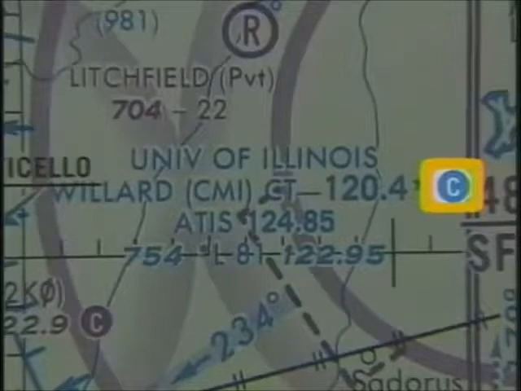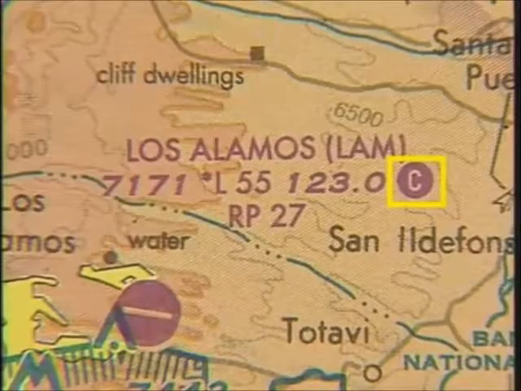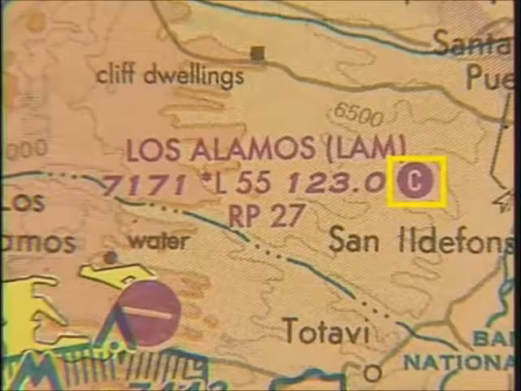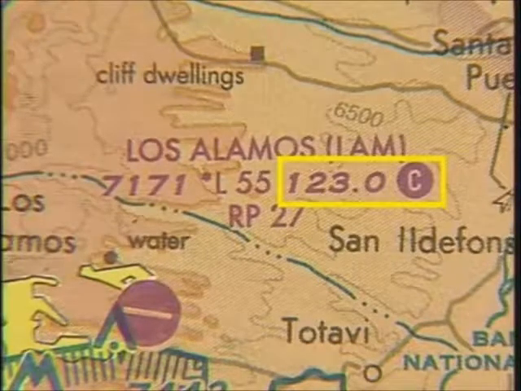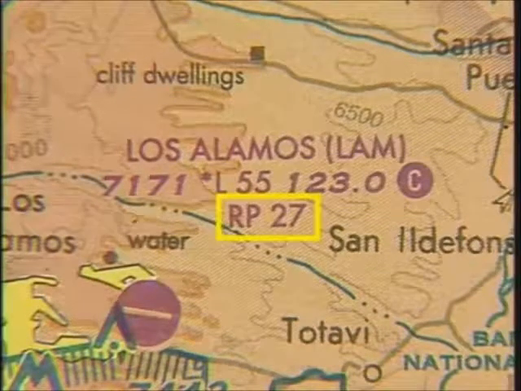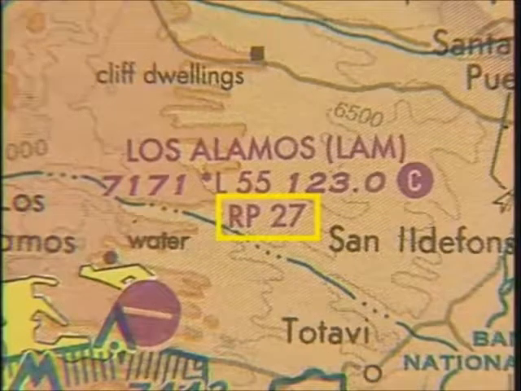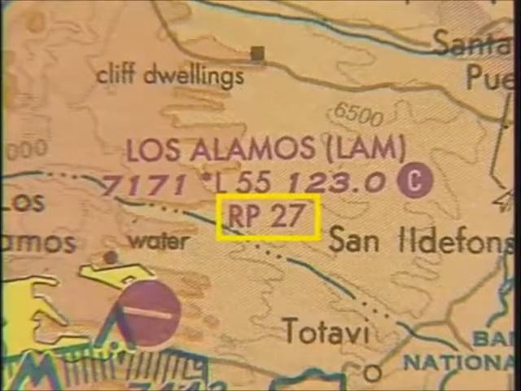The C symbol in the filled-in circle indicates that you should use the tower frequency as the Common Traffic Advisory Frequency, or CTAF, when the tower is not operating. The C symbol is also used to show the CTAF at the airport without a tower. In this example, the CTAF is the Unicom frequency. The RP27 symbol is used to specify a right-hand traffic pattern for runway 27.